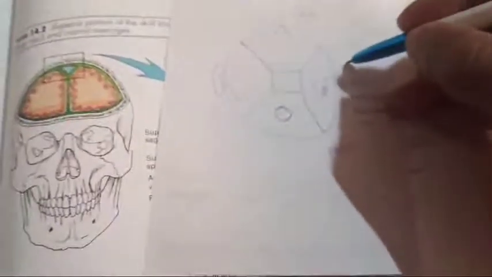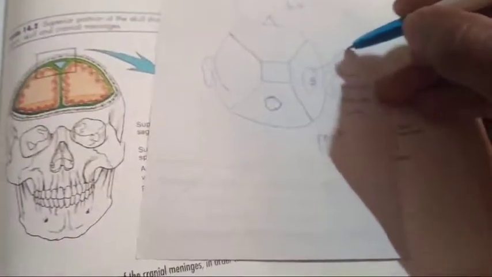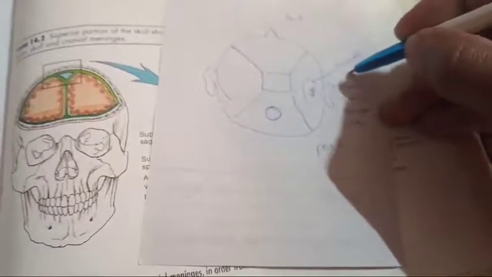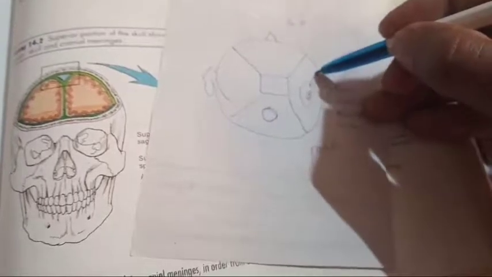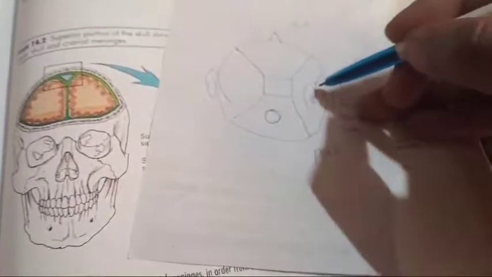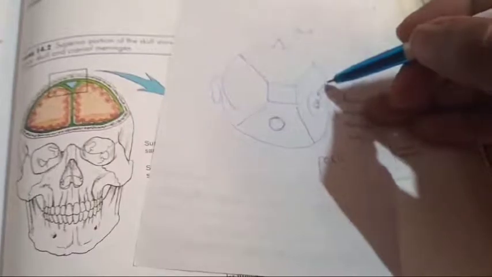I told you there is a potential space in the epidural space. Here there is a foramen called foramen spinosum, from where the middle meningeal artery traverses through the groove of the skull bone.